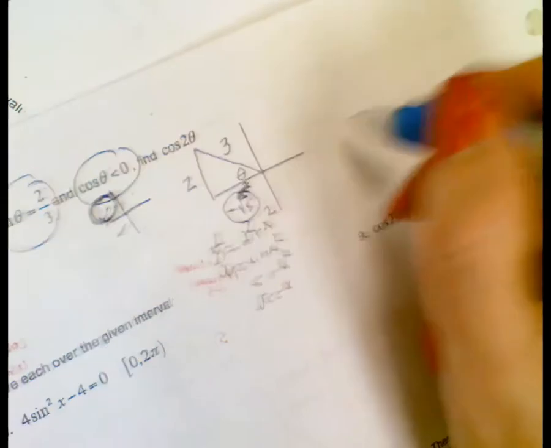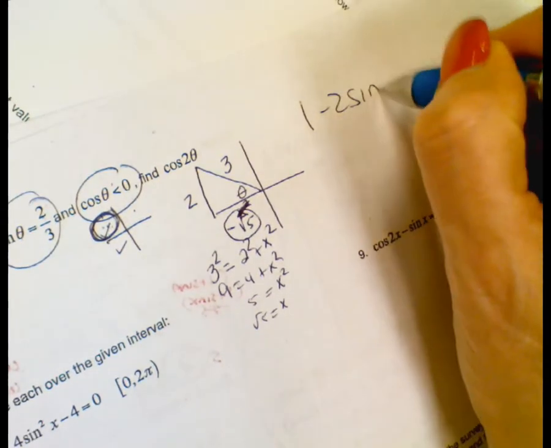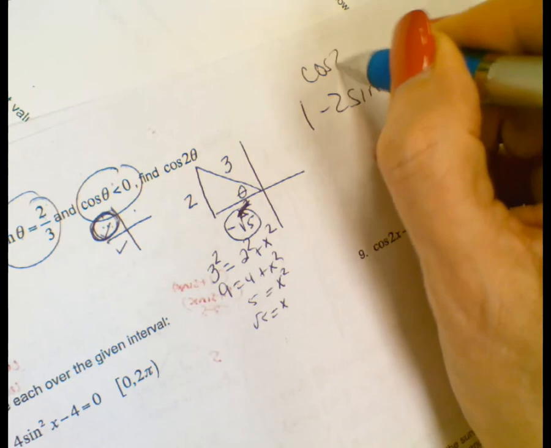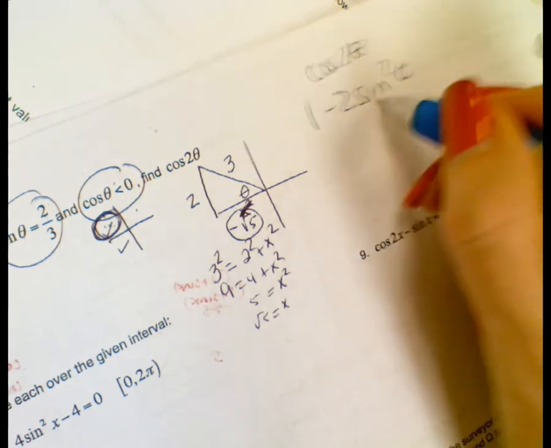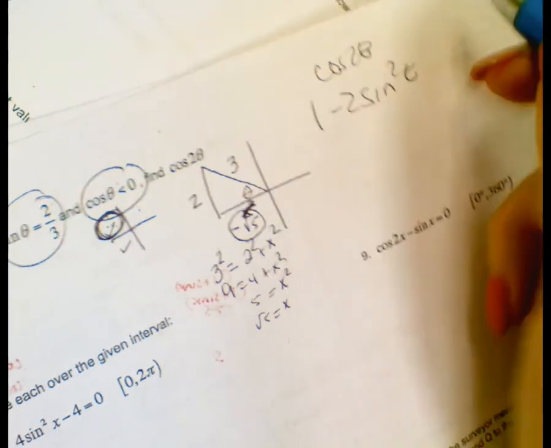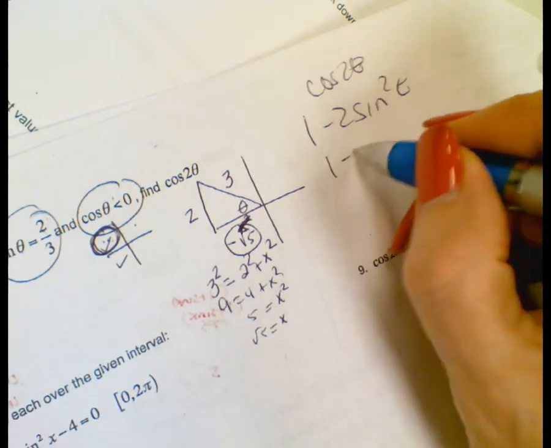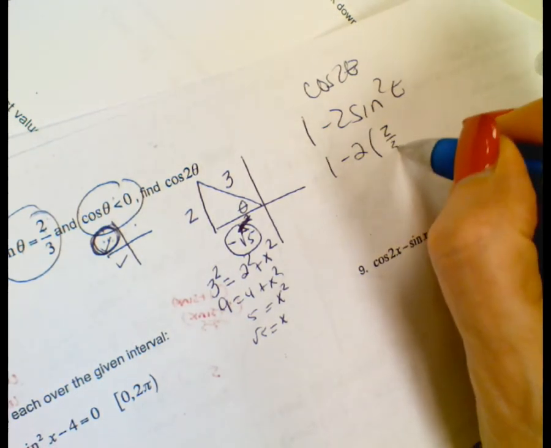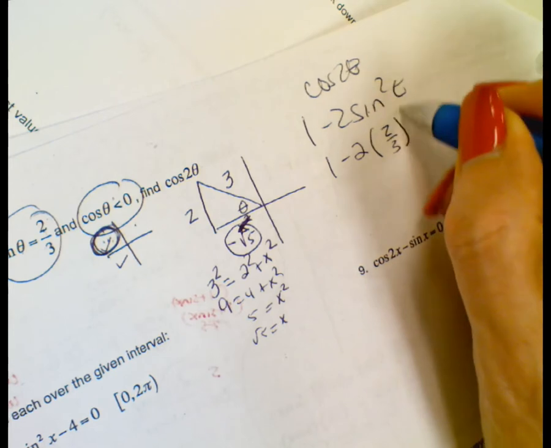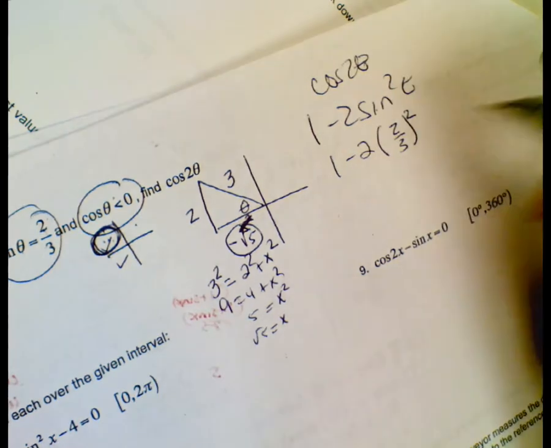1 minus 2 sine squared. So let's write that. This is what cosine 2 theta is. There's 3 options. I'm choosing option number 3. So they gave us sine as 2/3. So we have 1 minus 2 times sine, and sine is 2/3. So fill in for sine theta 2/3, but you still have to square that.